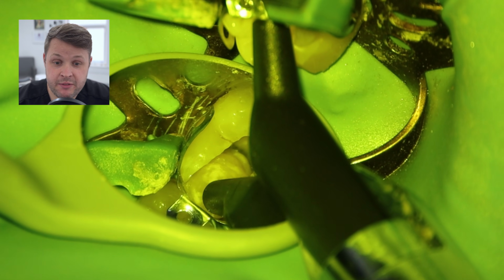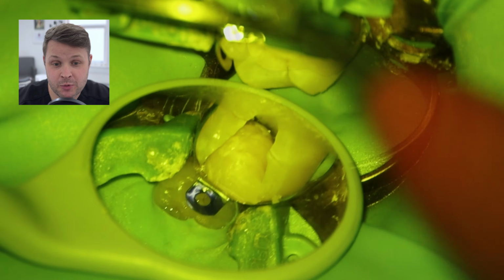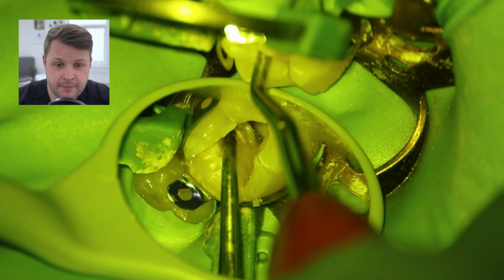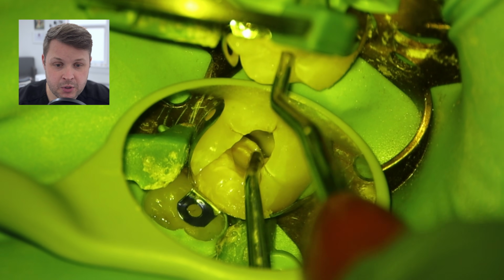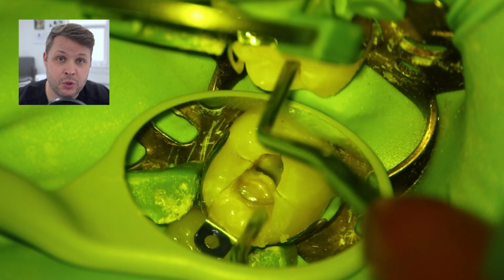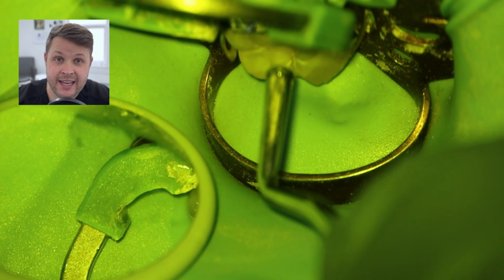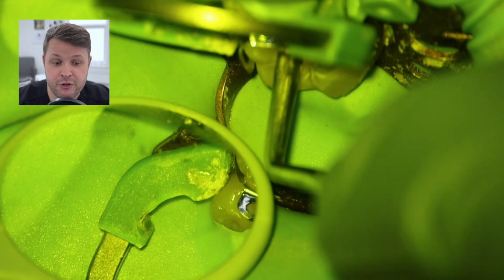And then once we've set the flowable in the base of the cavity, we're just going to use some normal bulk flow composite just to build up that wall. And I suppose it goes without saying, or maybe it's not obvious to some people, but it's really, really important to make sure that you put a good solid foundation into a tooth prior to commencing root canal treatment, and obviously there's a few reasons for that.